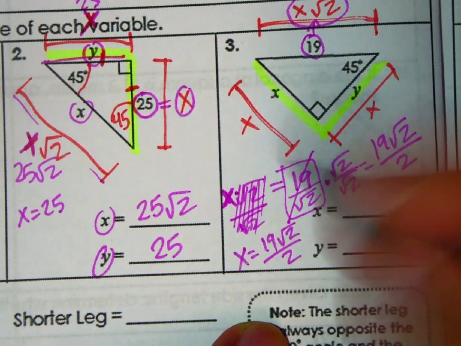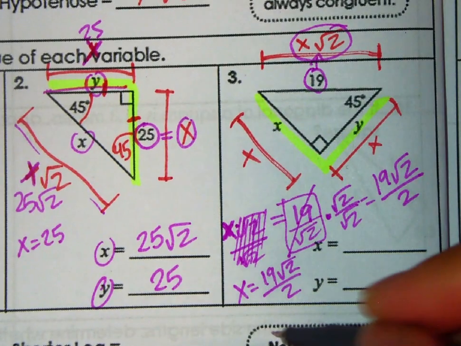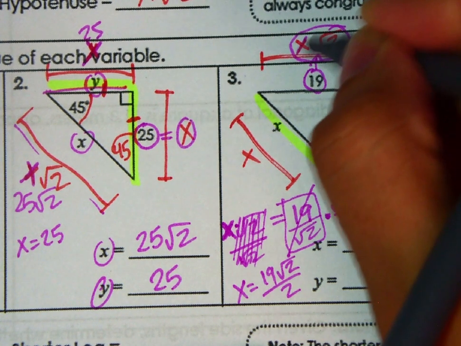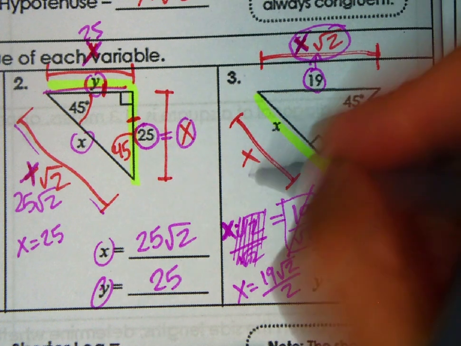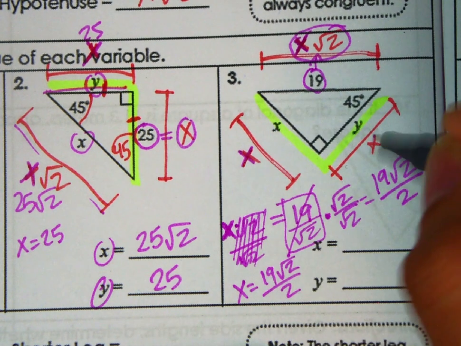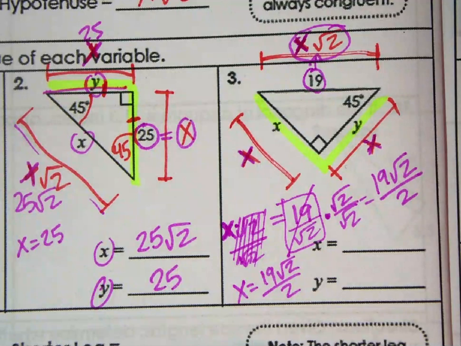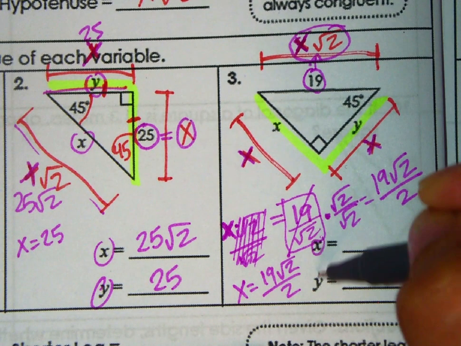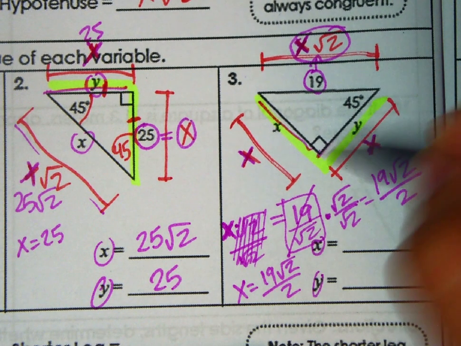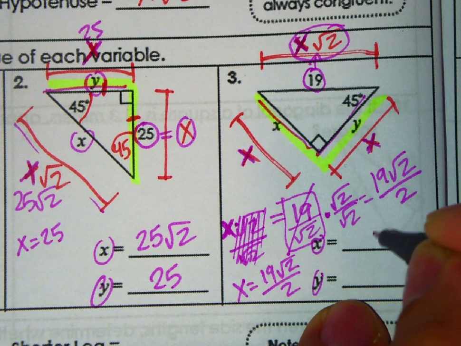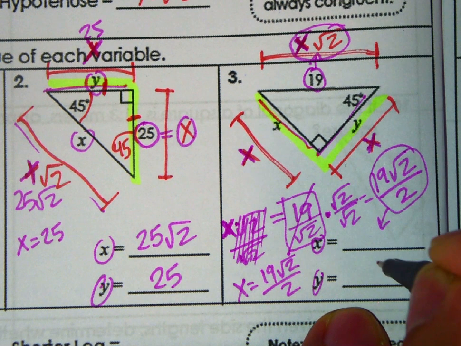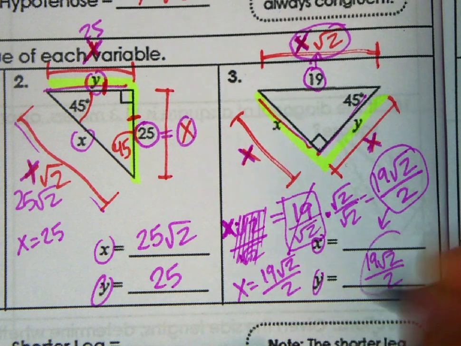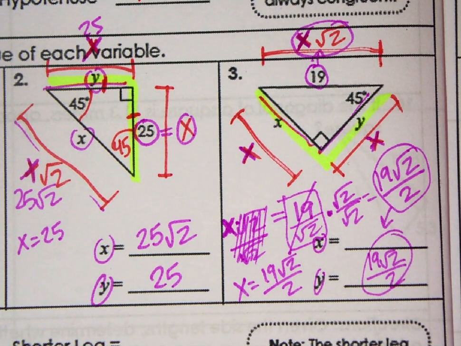Now I know there's a lot of x's and y's, so just be careful understanding what you just found. You just found what this x right here represents. And if you found that x, then you found this x, and you found this x. So that means that if these two variables represent these two sides, then the answer is the same on both. You're going to write 19 square root of 2 divided by 2 for that one, and 19 square root of 2 divided by 2 for the other one. They are the same size.